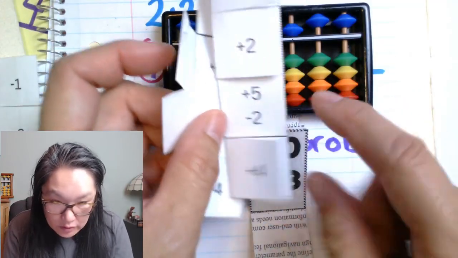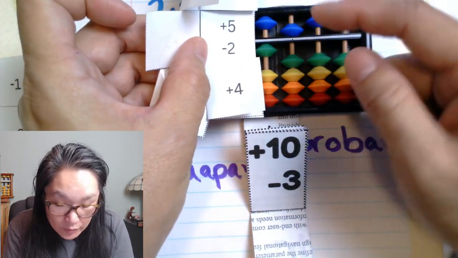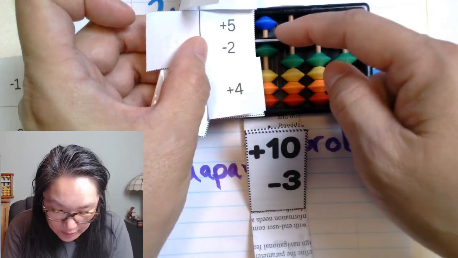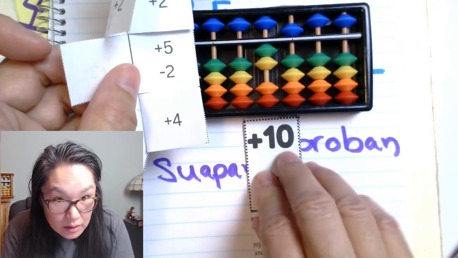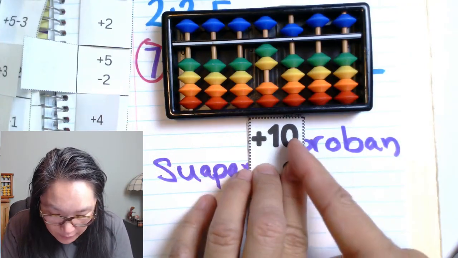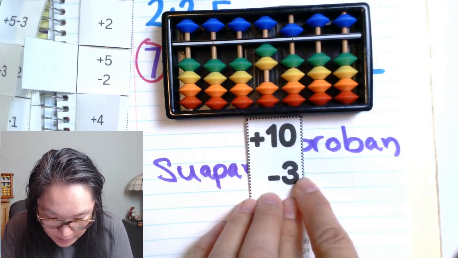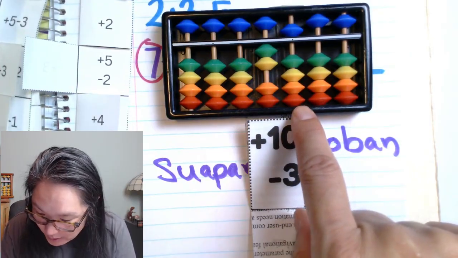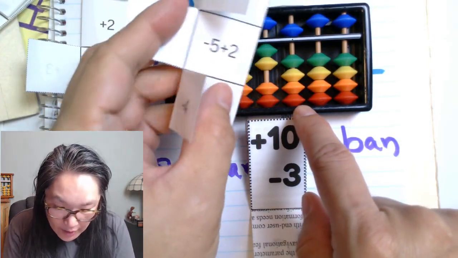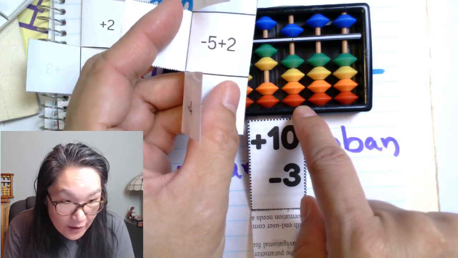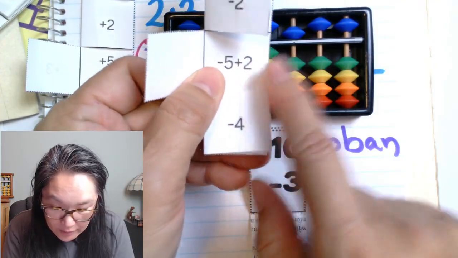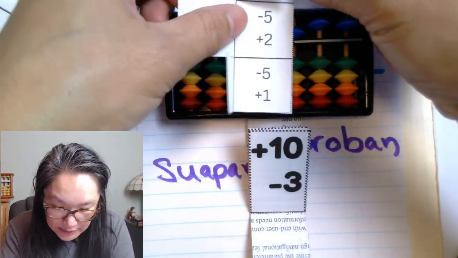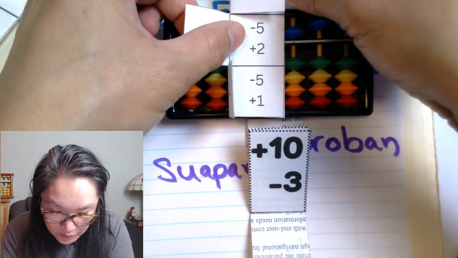And I made it vertical. The reason why I made it vertical is so we can be reminded if we're going to add or subtract. So the first thing we're going to do is plus the 10, right? Because when I plus the 10 minus the 3, in this column I have to take away the 3, but I cannot take away the 3, so I have to minus the 5 plus the 2. Here's my little reminder: minus the 5, and I add the 2.